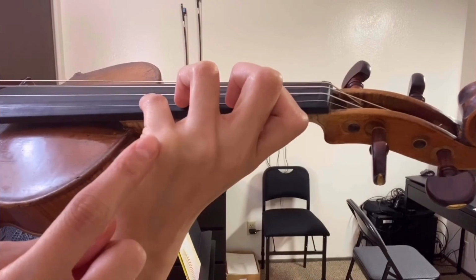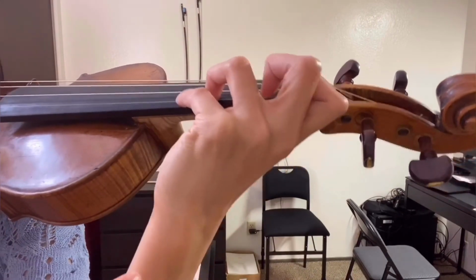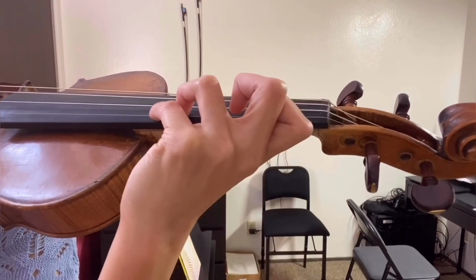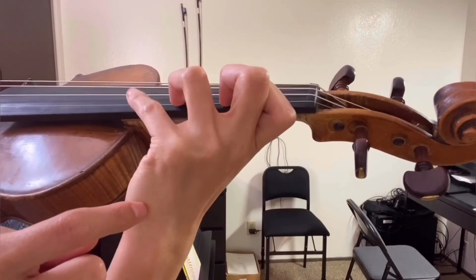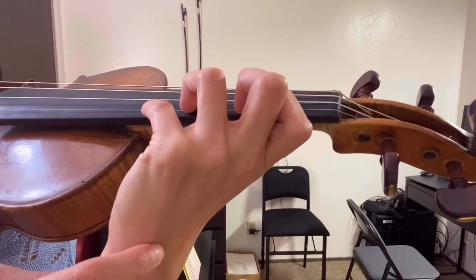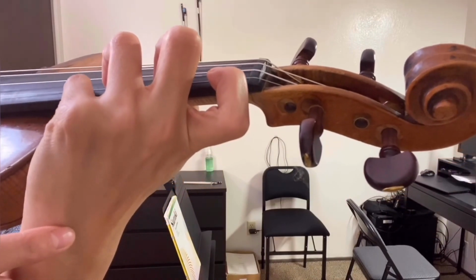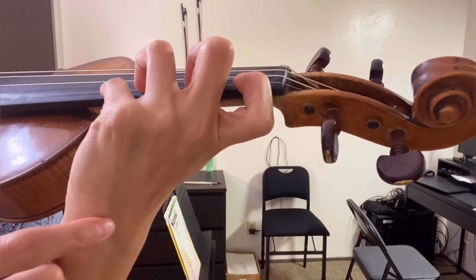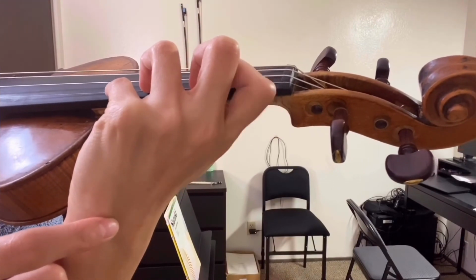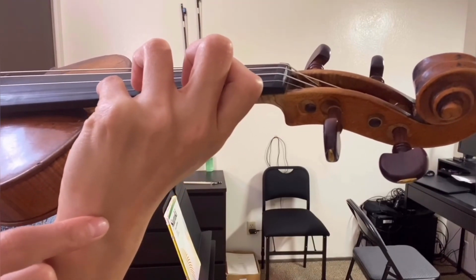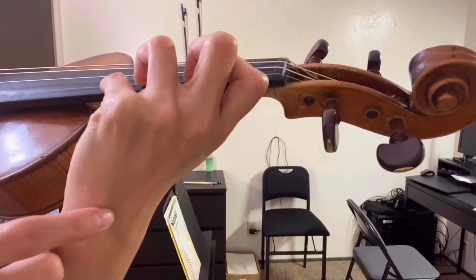The other fingers and hand don't move back together. Just the other fingers stay fixed and the first finger moves back by the knuckle. F, F sharp, F, F sharp.